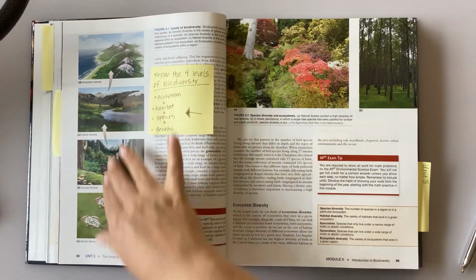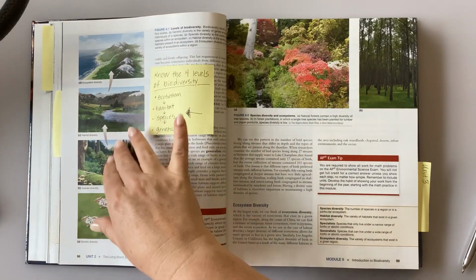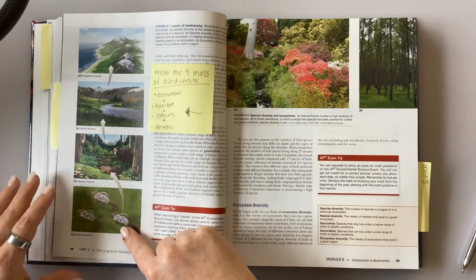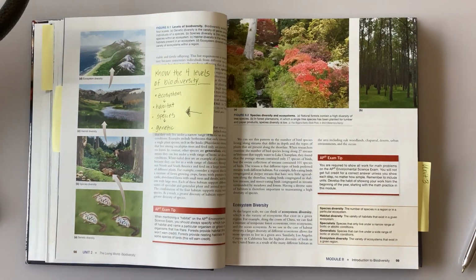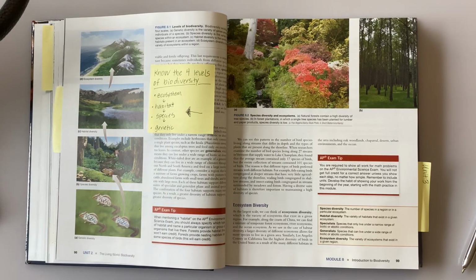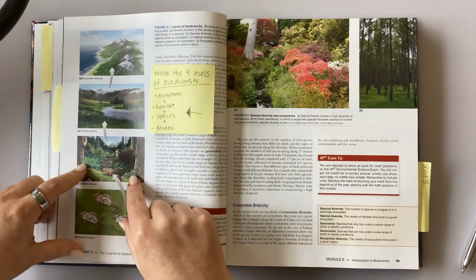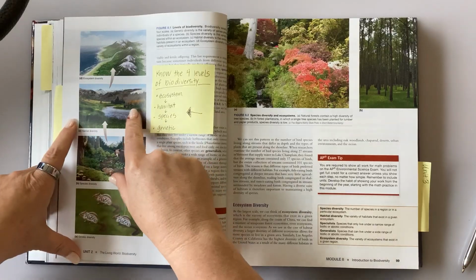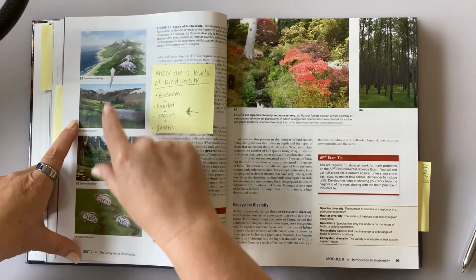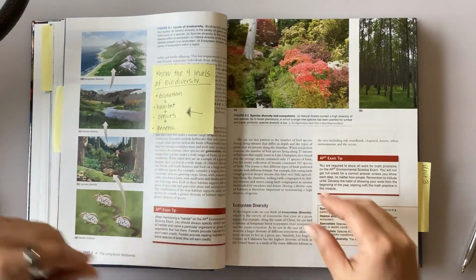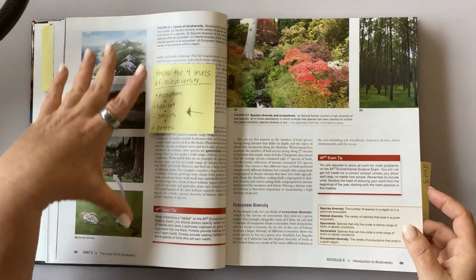I really like this graphic because it starts here with the individual, and then moves into a small area having lots of species, and then moving into this larger habitat, and then moving into ecosystems. Okay, so I really do like that image.